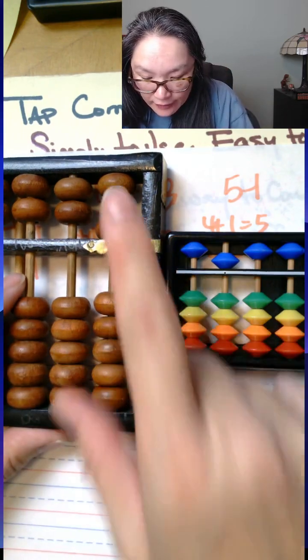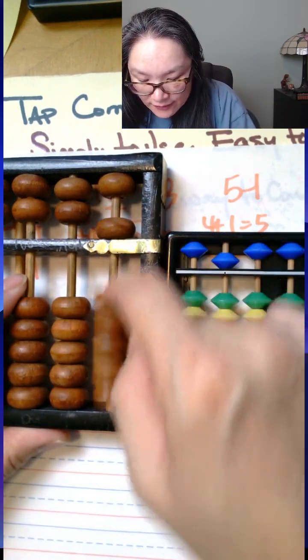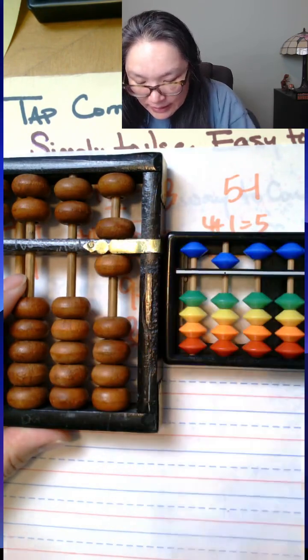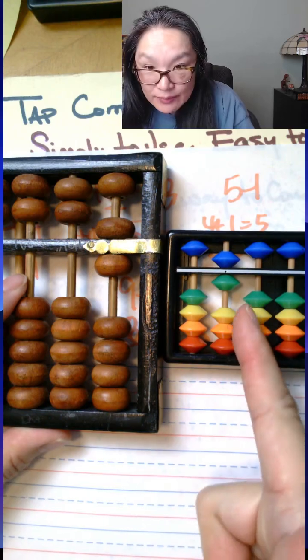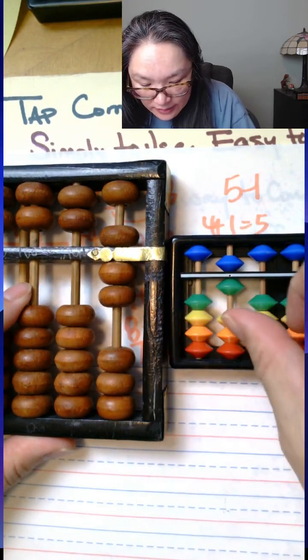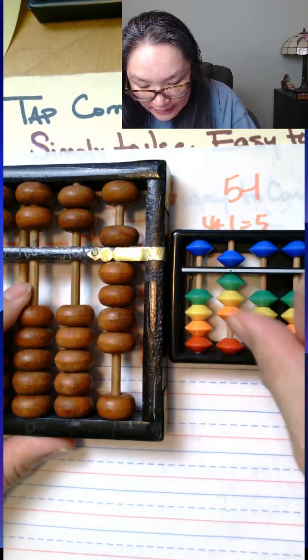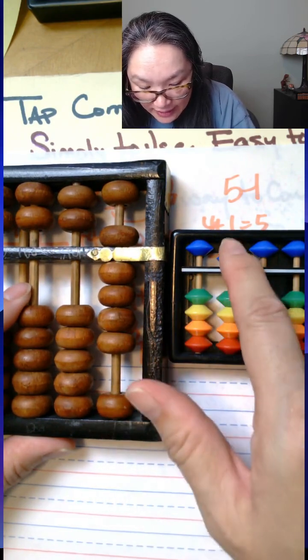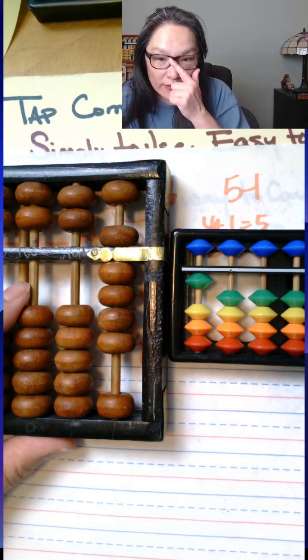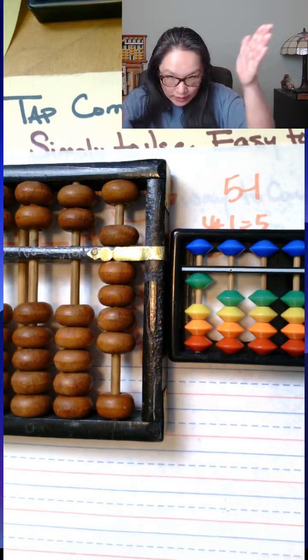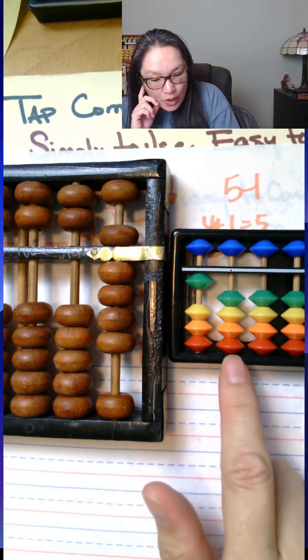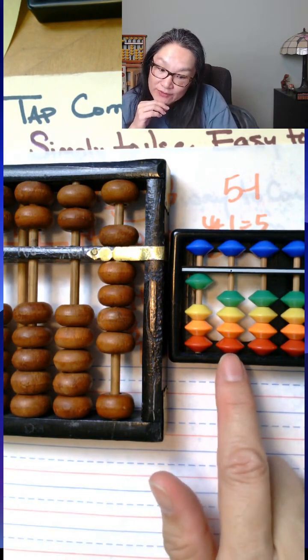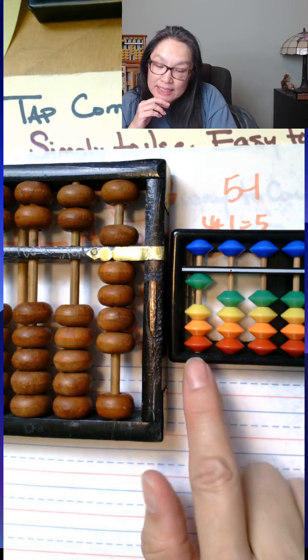So we have 5. This is 5 or this is 5, not a problem. But then that's 6, right? Again, it's the same thing. That's 6. 7, 7, 8, 8, 9, 9, and then now we have 10. So on the Japanese abacus, we have 10. This will always be 10 no matter what. And it's cool because we can use our place value. Our place value tells me that this is the ones, this is the tens.